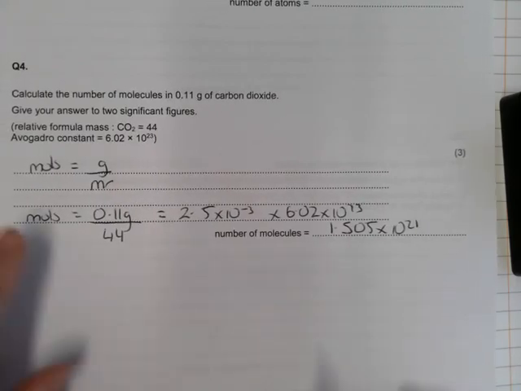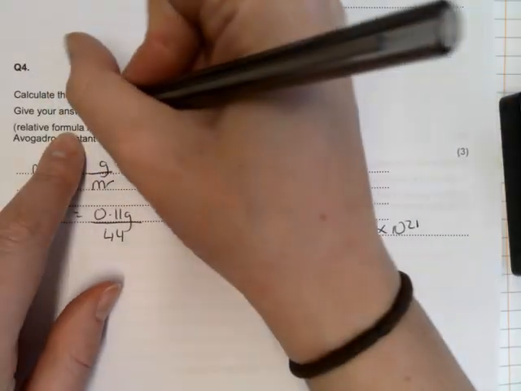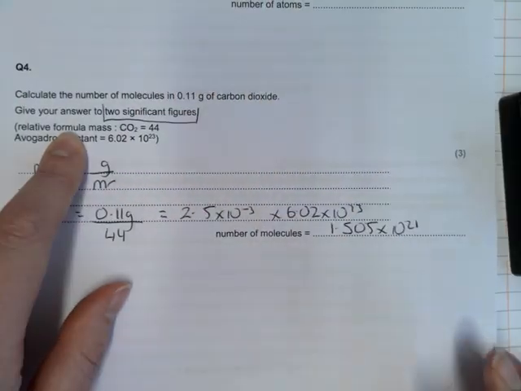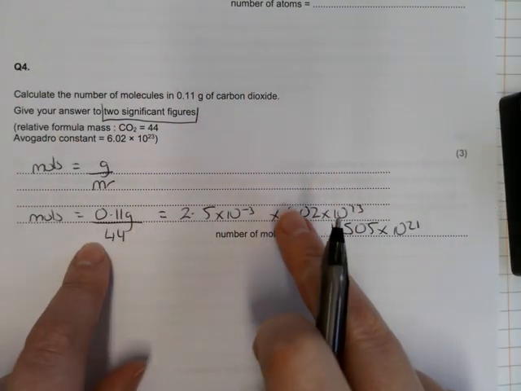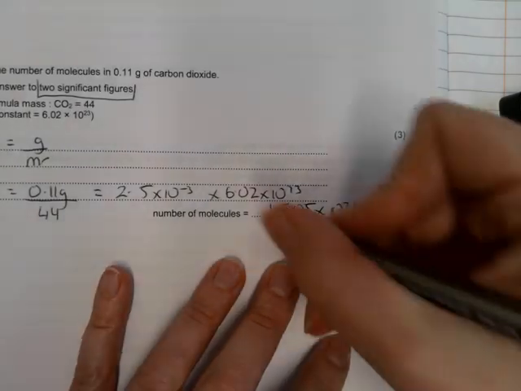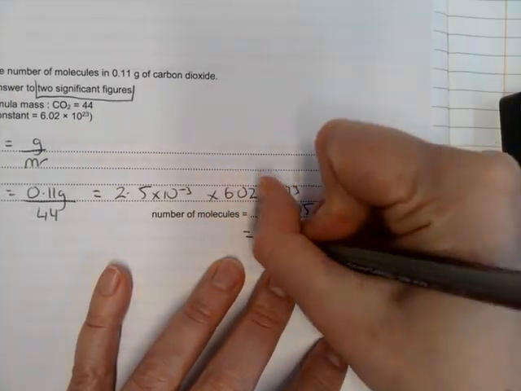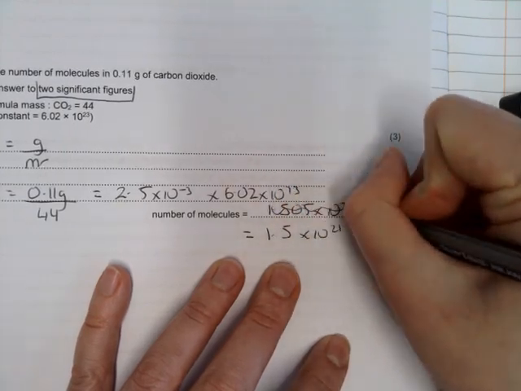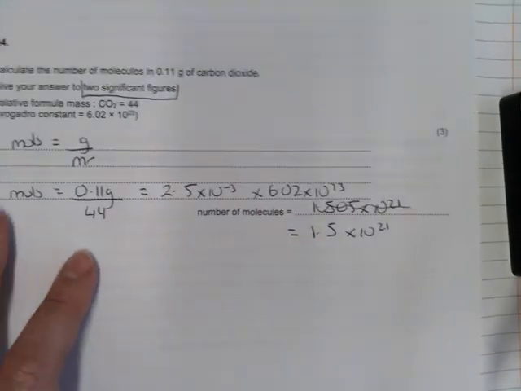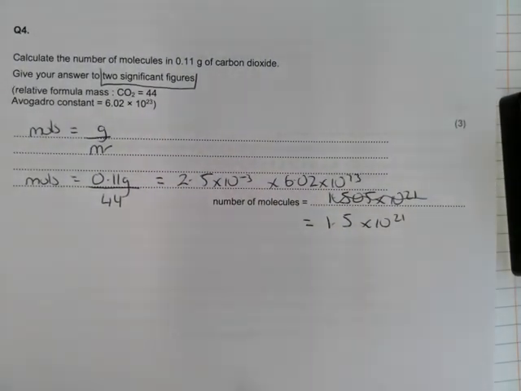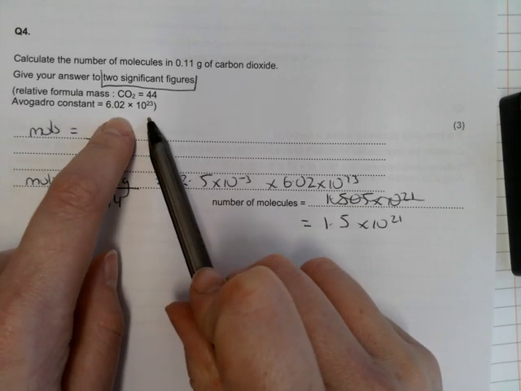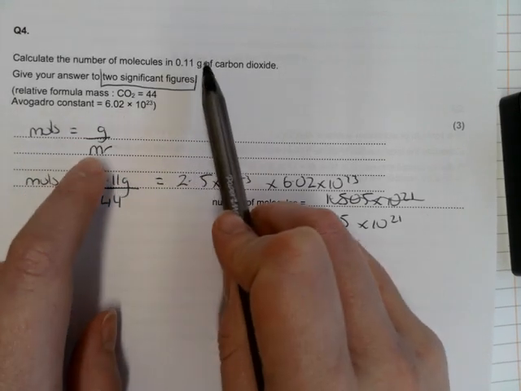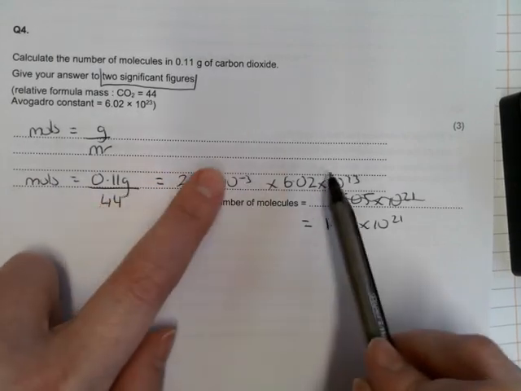Now, just as I was writing this, I noticed it says give your answer to 2 significant figures. That's why it's worth 3 marks, even though there are only 2 steps. So I need to put this to 2 significant figures, which is going to be 1.5 by 10 to the 21. So I'm going to scribble that off my answer line and leave it to 2 significant figures. All right, so just as before, you see that number, you need to multiply by moles. So find moles by doing G divided by Mr and then multiply.